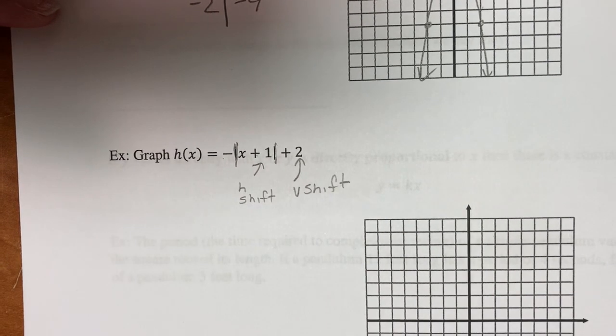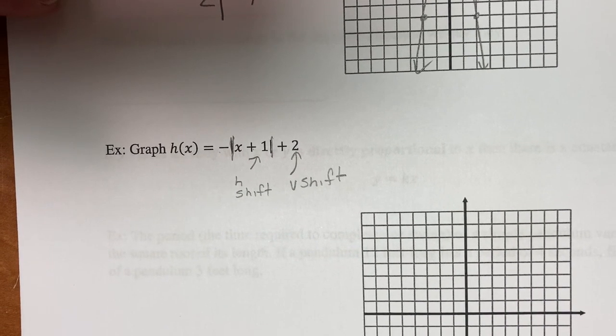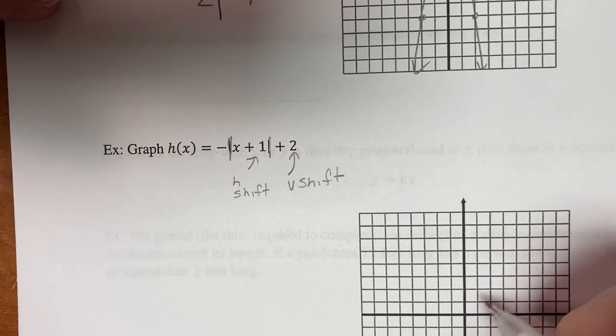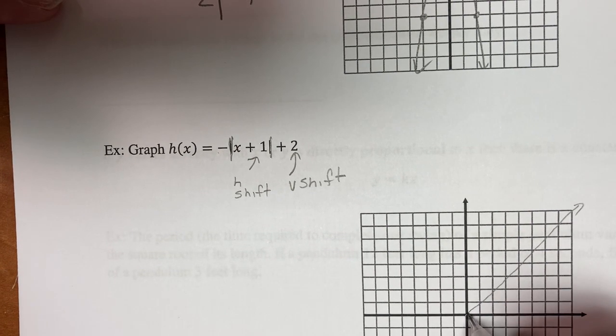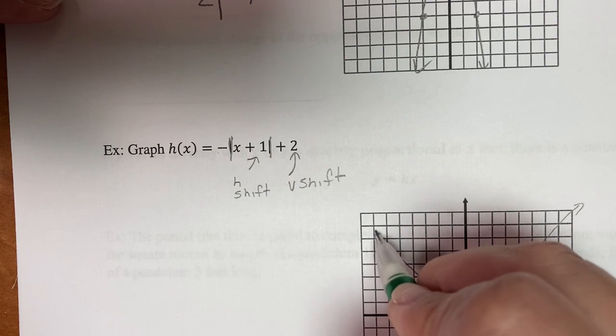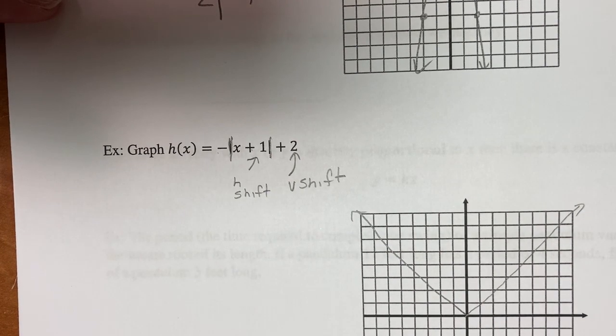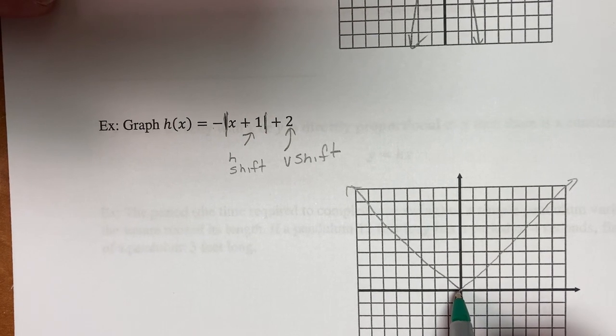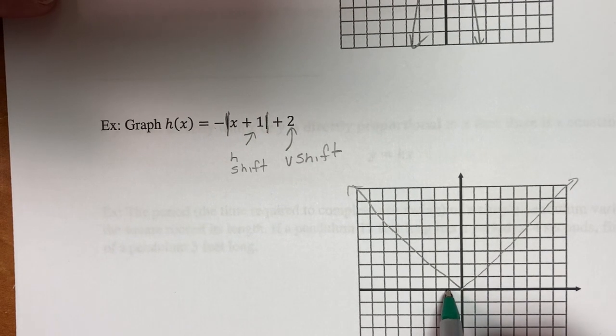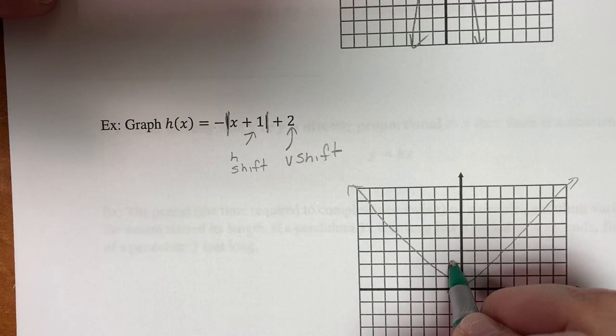So let's see if we can graph this without making a chart. So if you think, and I'm just going to kind of draw this kind of lightly in here, and you don't really have to. If you think of that, think of this point. What is that point going to do? It's going to shift to the left 1, up 2.